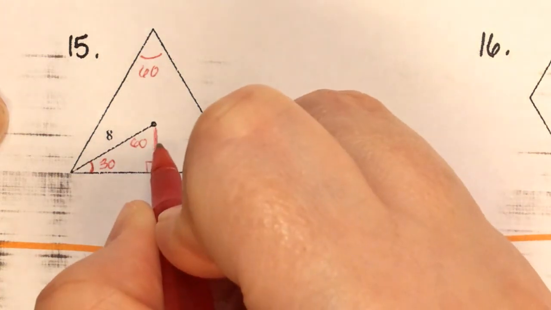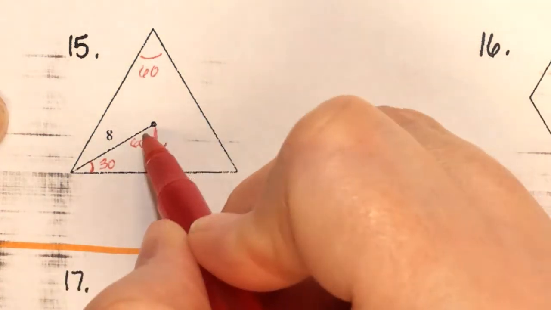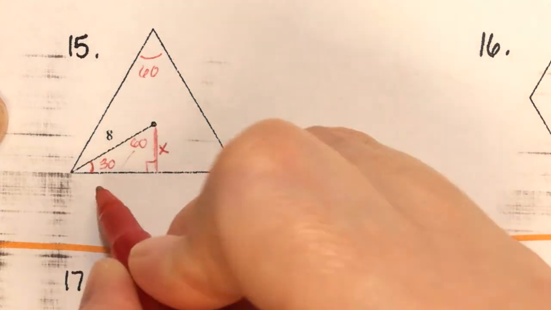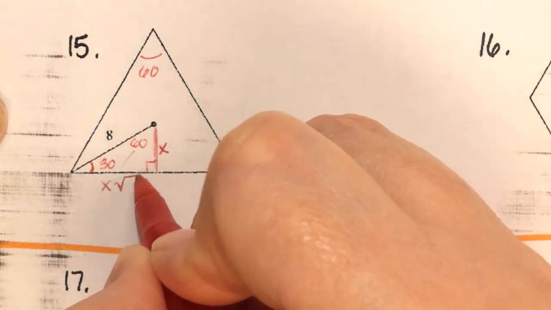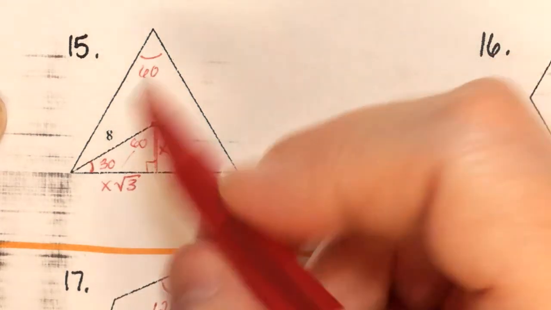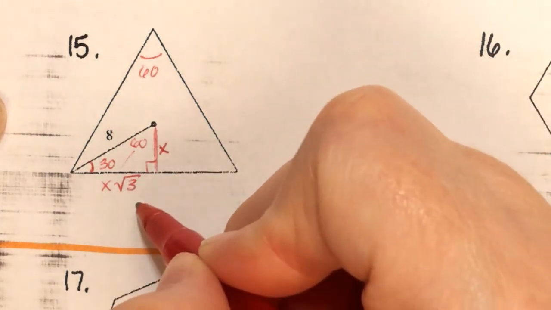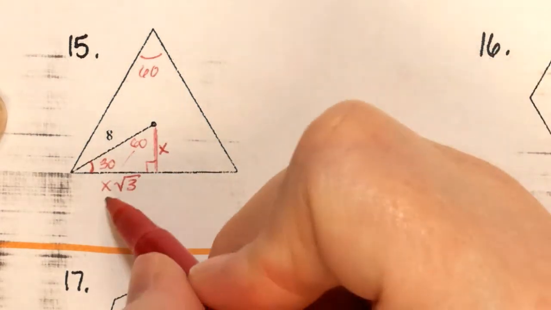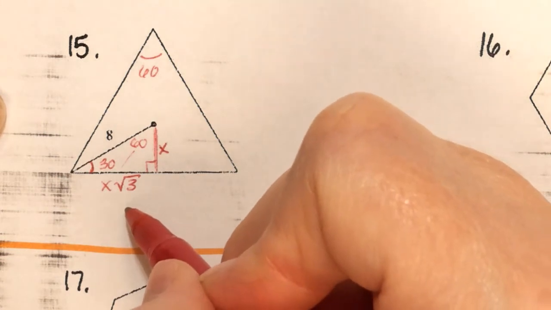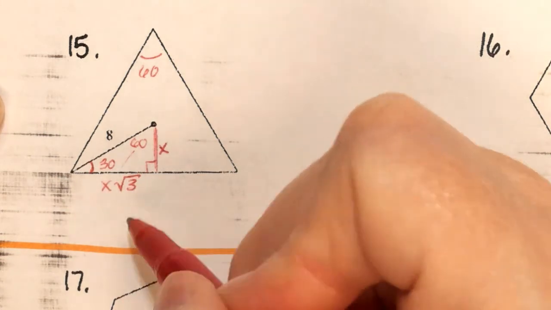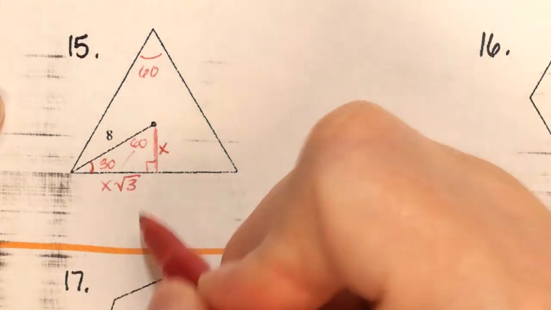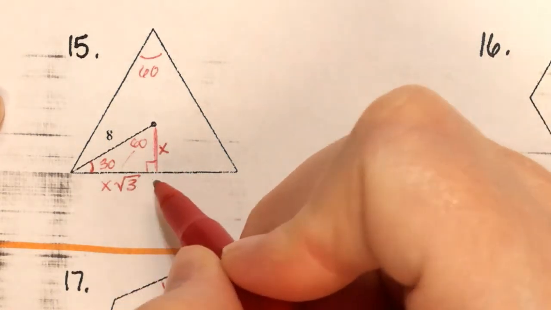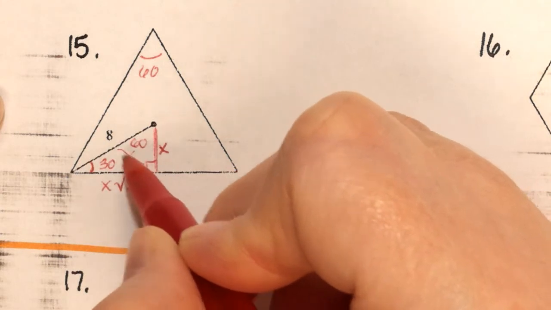2x. No, you're right the first time. Yeah, x. What's across from the 60? X square root of 3. That's how you say that. X square root of 3. Or if you want the longer version, you can say x times the square root of 3. But there's no cube root. None of that exists in this problem. Okay, and then across from the 90 is what?